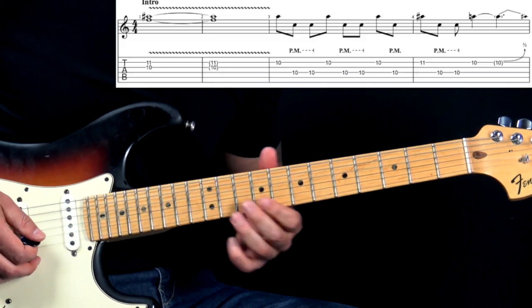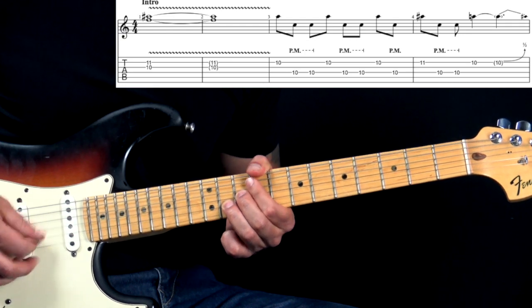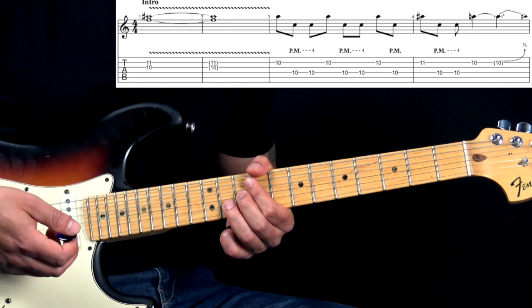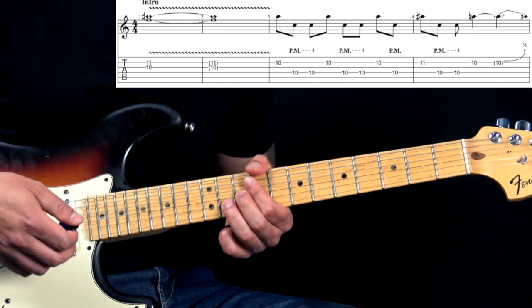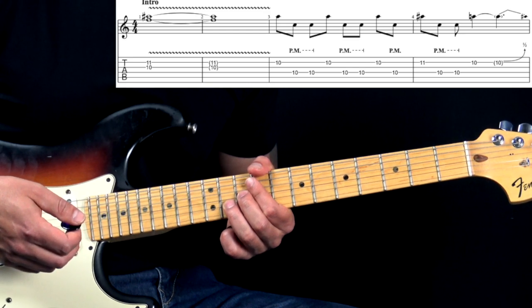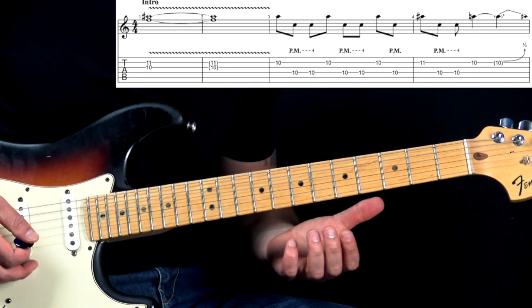Alright, so here we start off with this double stop, so 11th fret on the B string, 10th fret on the G. And we add the tremolo arm here, adding some vibrato. So at first you can go slower, and then later on speed it up a little bit. And then we have these couple of phrases.